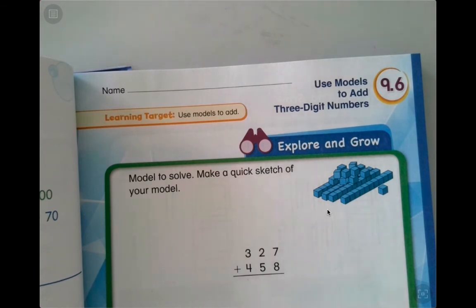Okay, what are some methods we've done so far? We've done our hundreds chart. We've done our number line. And now today we're using our base 10 blocks. We get to touch our numbers and all that. So for the sake of me showing what we're doing today, I probably will do a lot more drawing, but you guys can actually touch your hundreds or your tens or your ones. Okay?